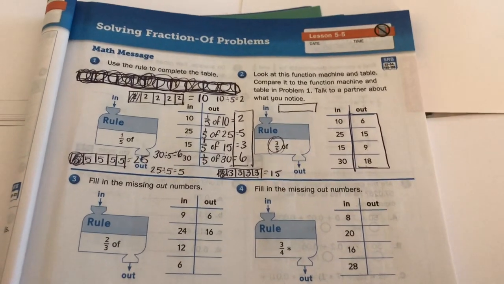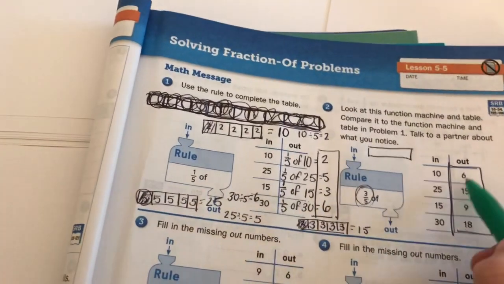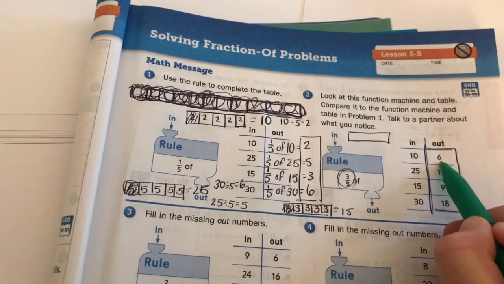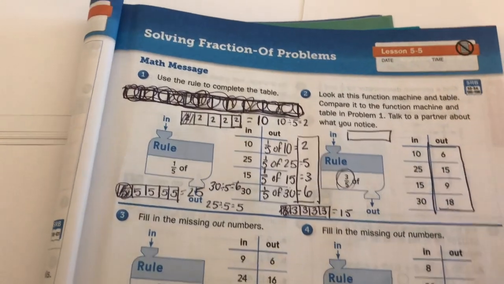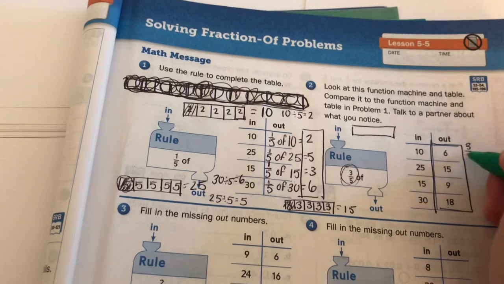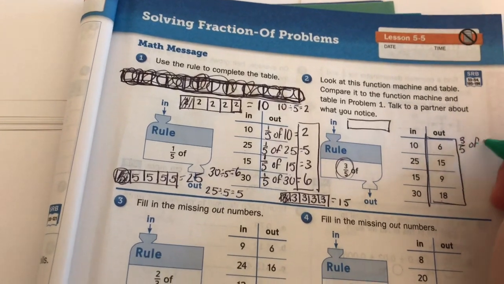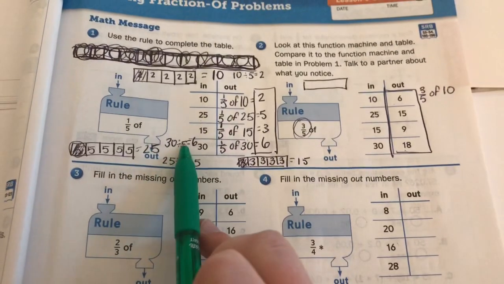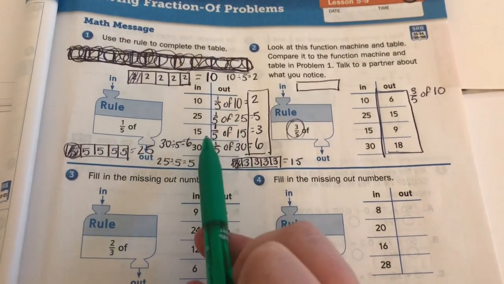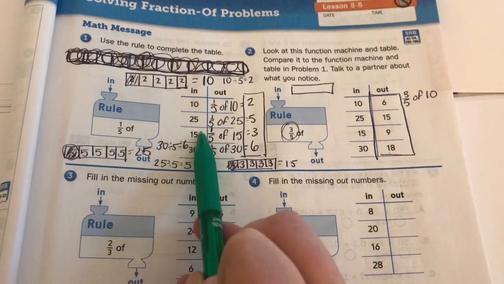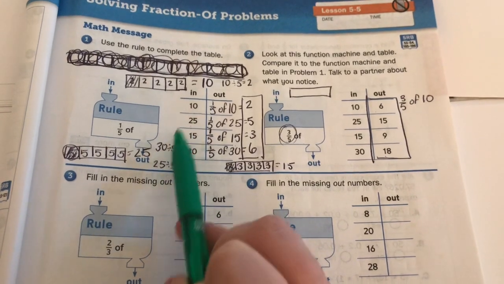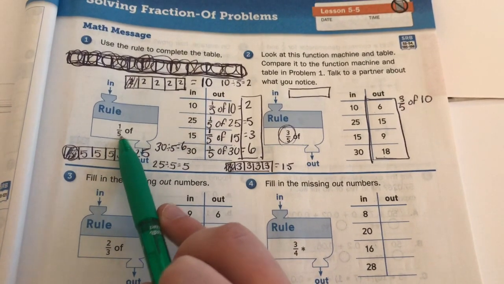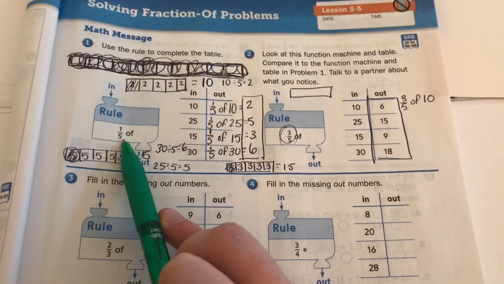Okay, so hopefully you have started to maybe make a connection here. One thing that I see is that with 6 here, it was asking what is 3/5 of 10, okay? So in our last problems, we noticed that we took the number that was in, okay, and we divided it by the denominator, okay?